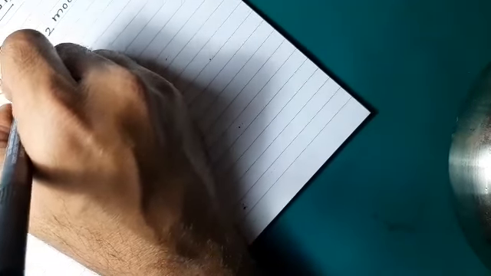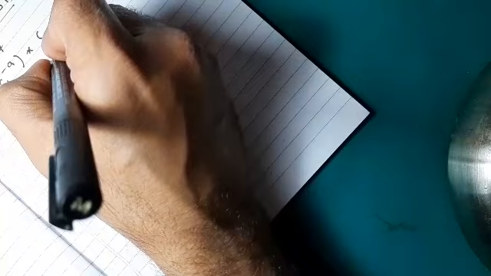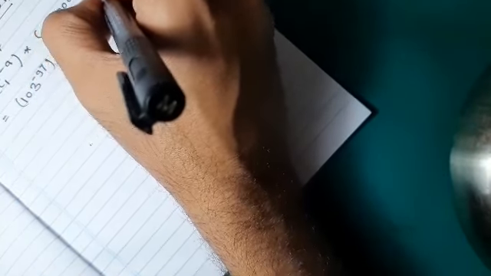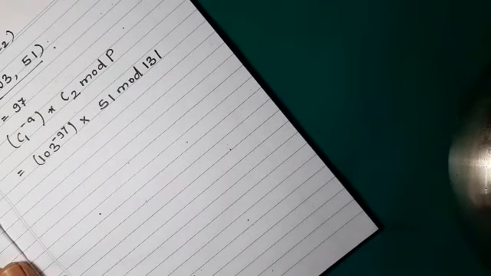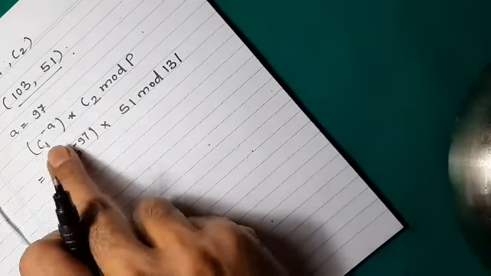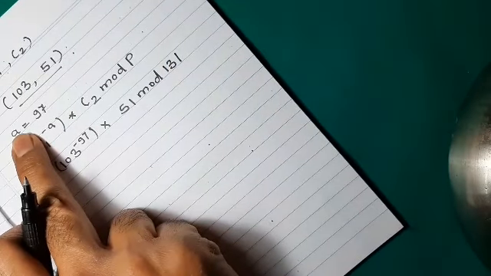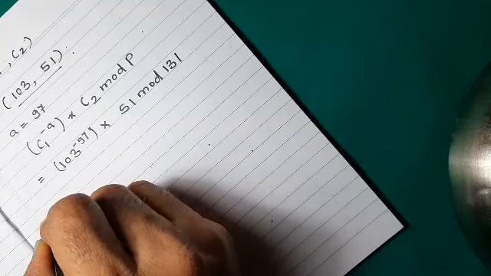C1 is 103 raised to minus 97 into C2, which is 51, mod 131. I hope it's clear. So I just substituted the values of C1 and C2 for decryption purposes. We know that this is A's private key. Using the private key, A is going to decrypt it. So this is the procedure of decryption. I hope it is clear.